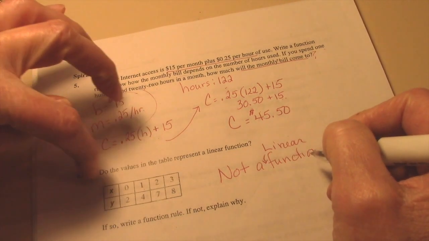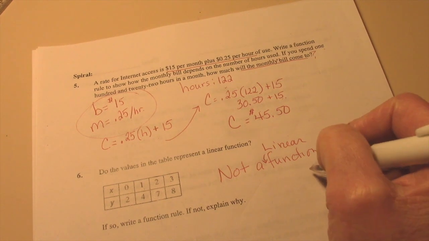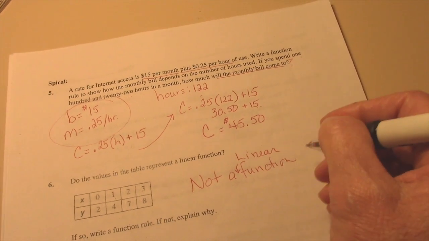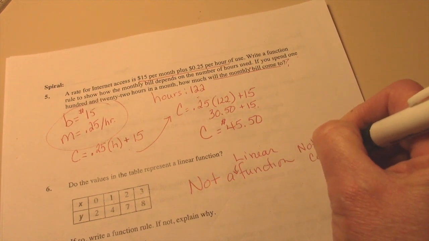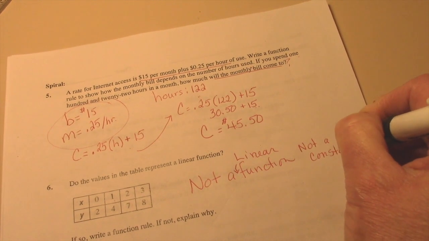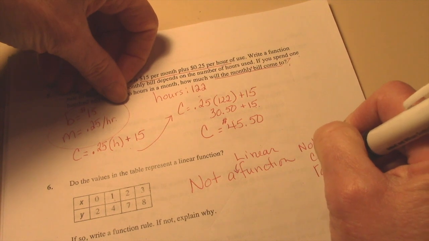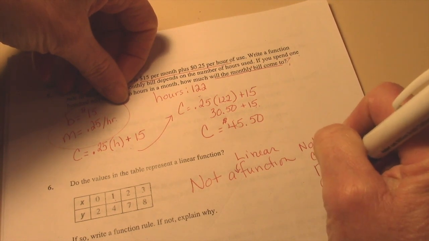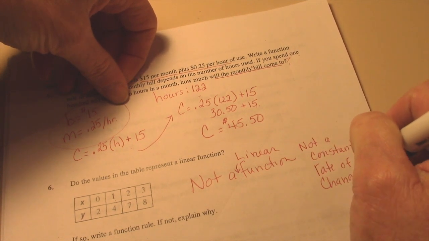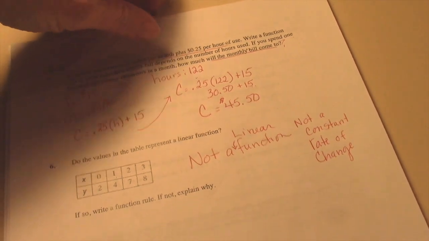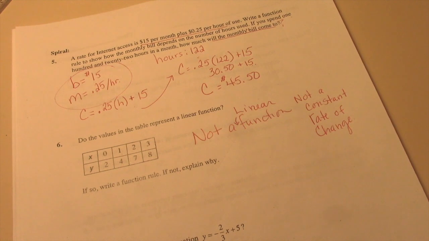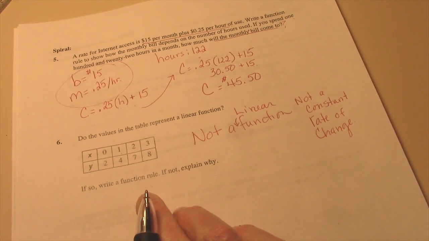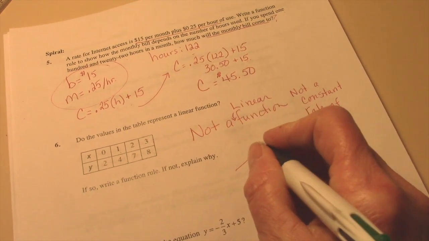It could be a function. It's just not a linear function because it doesn't have a constant rate of change. My handwriting is bad because my arm is not comfortable. Okay, so if so, write a function rule. Nope, no function rule, so we explained it right there.